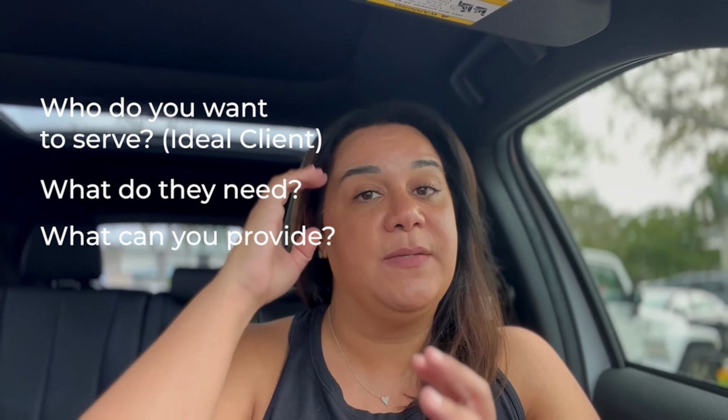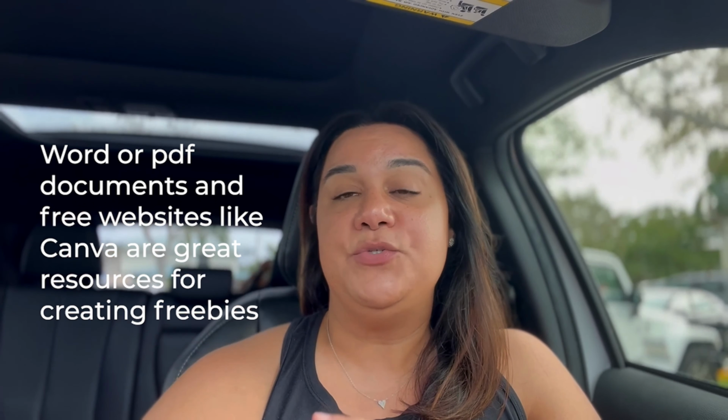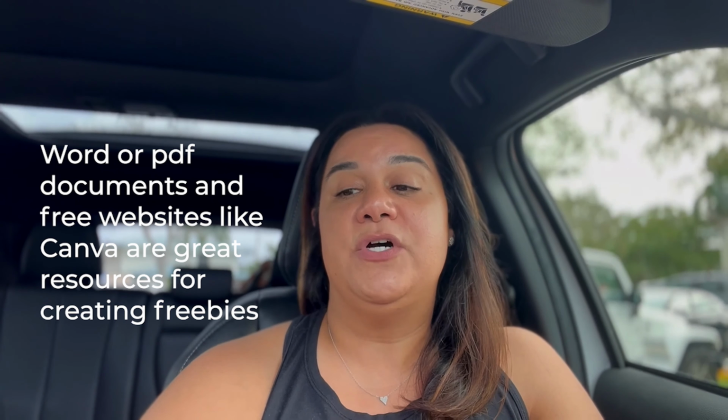And you want to create this document for them. Different ways to create the document. It could be anything. It could be a Word document. It could be a PDF document. If you want to get fancy, I do my freebies on Canva. So I create the content in like a Word document, and then my right hand and her team put together a really pretty document.